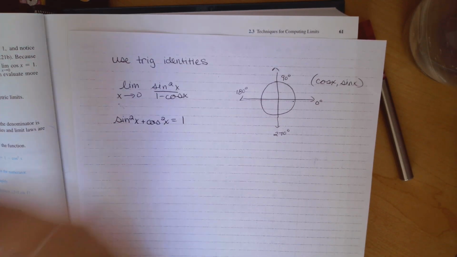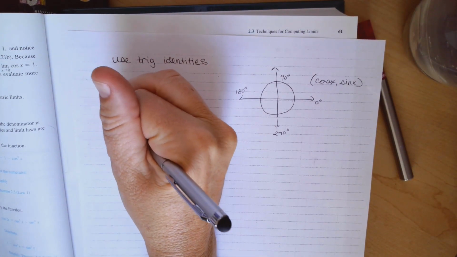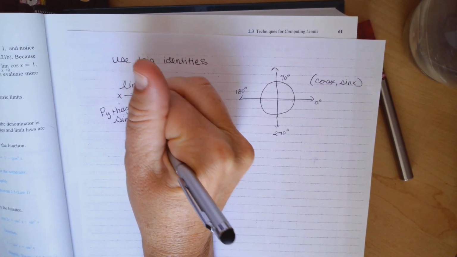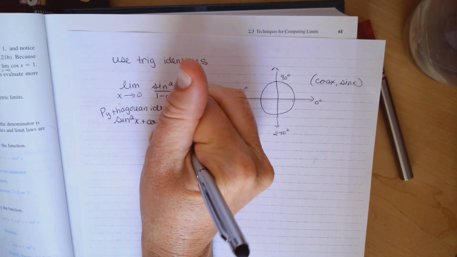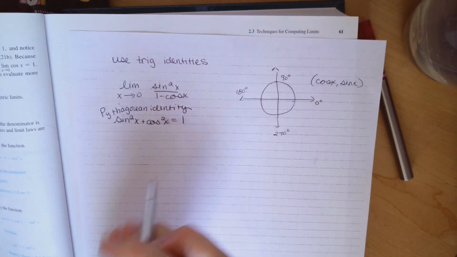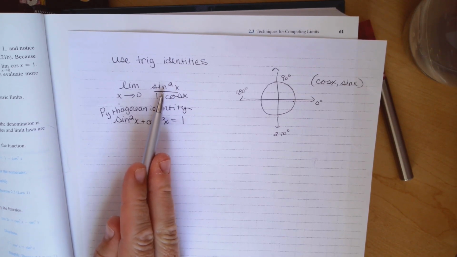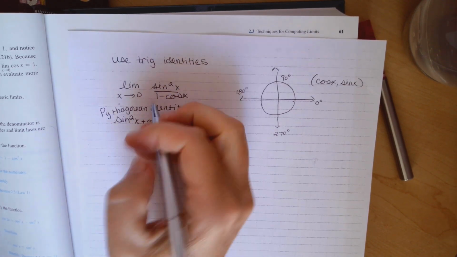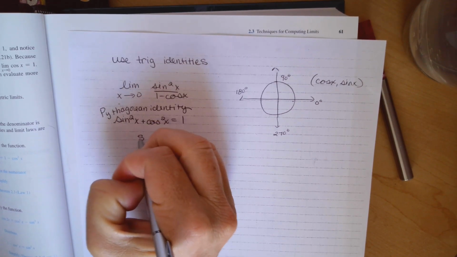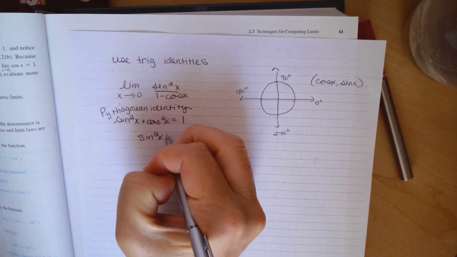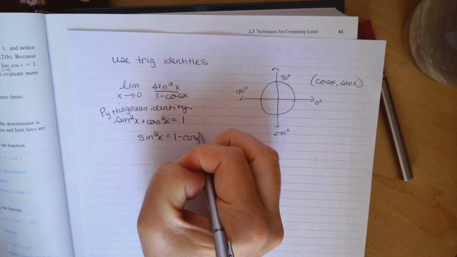That is the Pythagorean identity. Do you remember that one? We're going to use this to plug in for the top here. I'm going to solve for sine squared x, so I get sine squared x equals 1 minus cosine squared x.